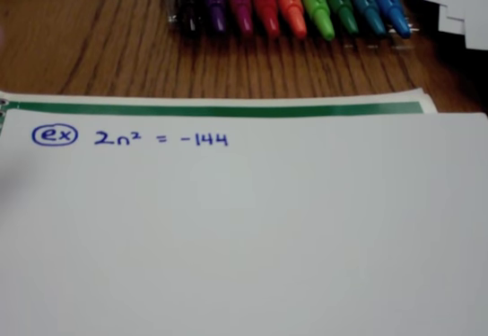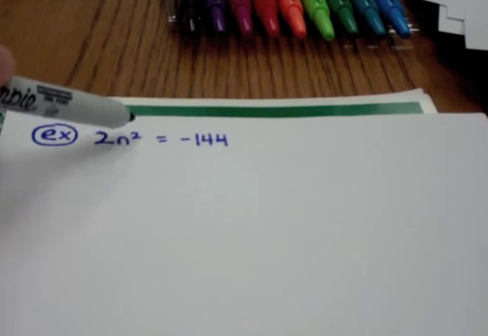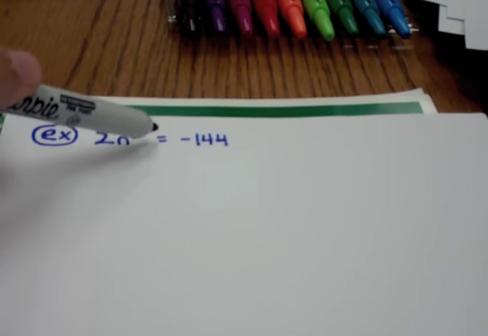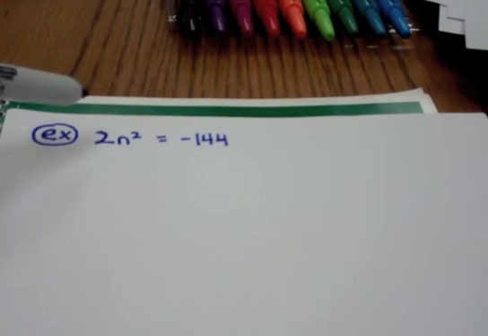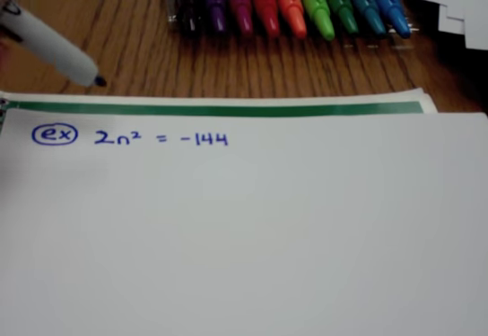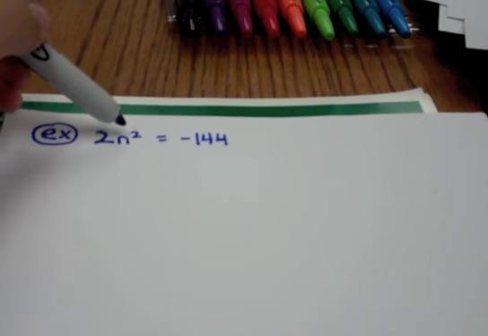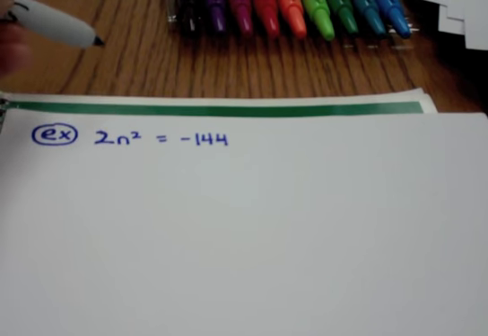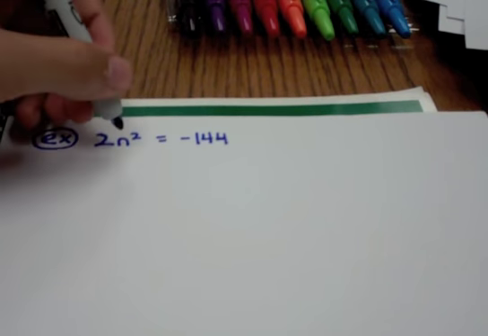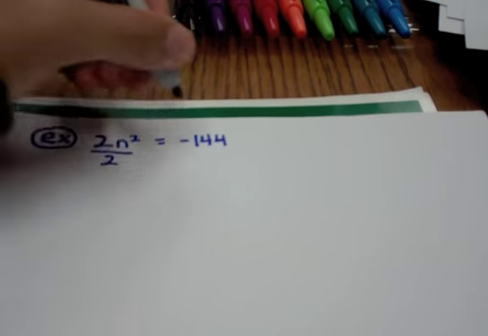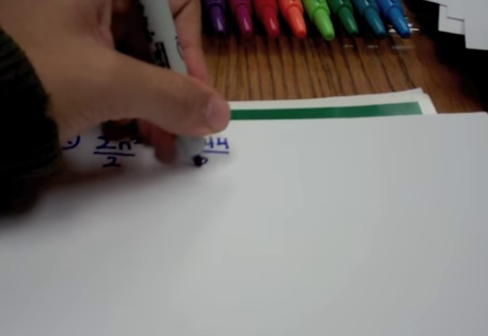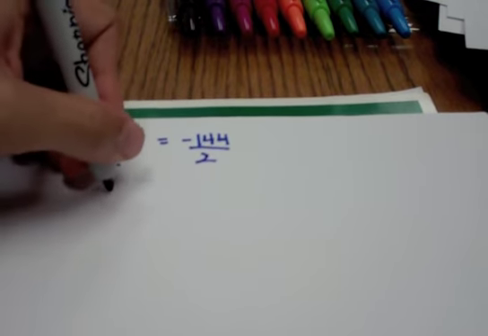The last problem I wanted to look at for today is this guy. It says 2 times the quantity n squared equals negative 144. So I can start by doing what I normally do, and that's to just get the n squared term by itself. So I'll divide by 2 here, and divide by 2 here, so that I can get my n squared value by itself.